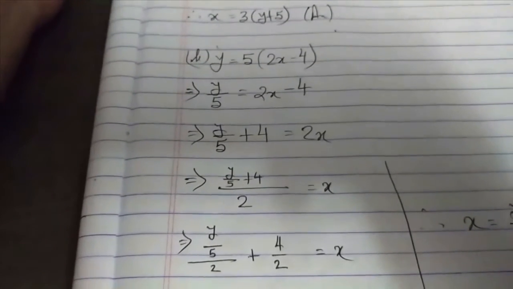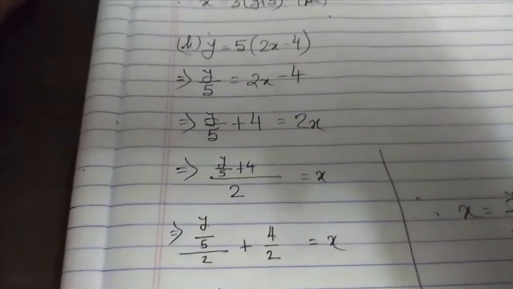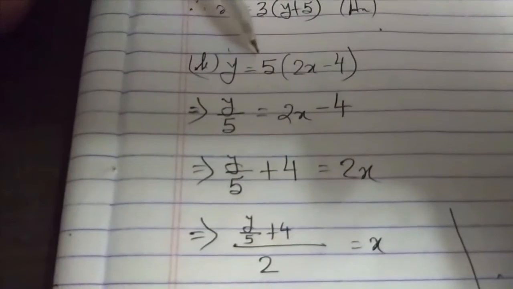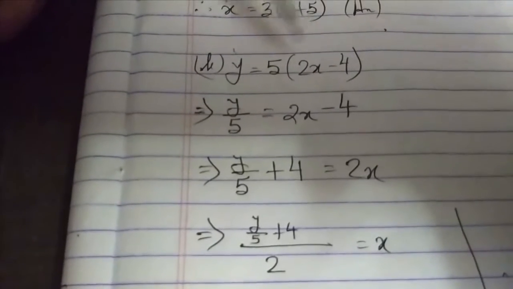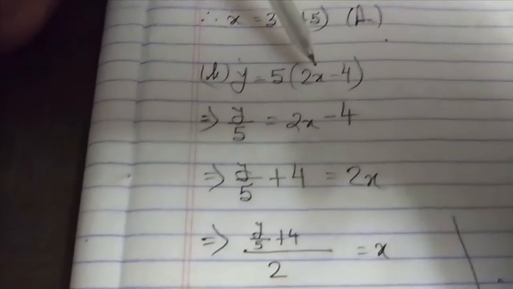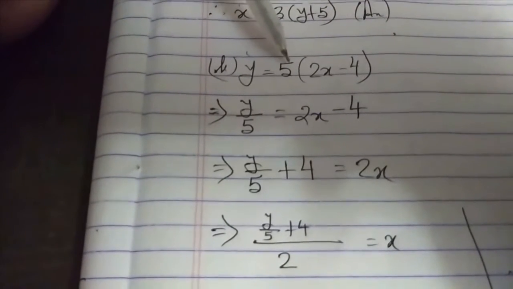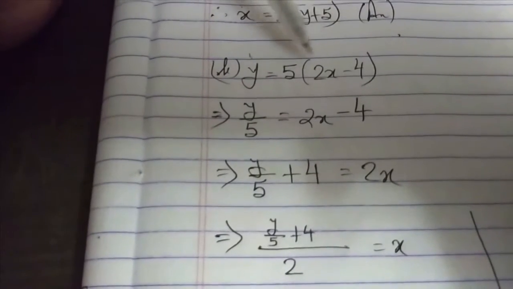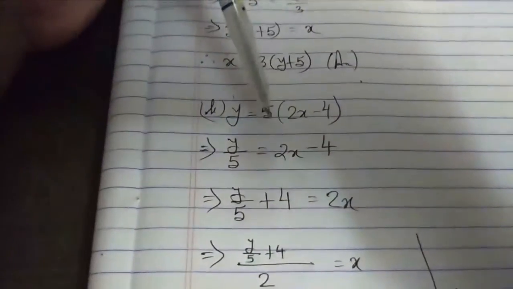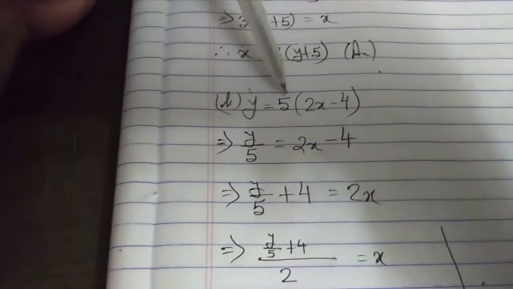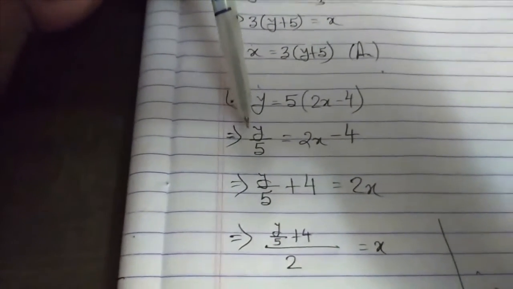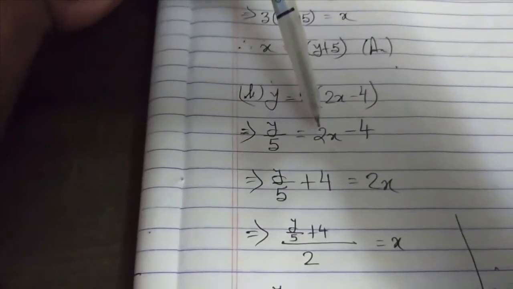Same as question number 1, we will be removing whatever x has with it. If you look closely, you will see y equals 5 multiplied by (2x minus 4). First we will remove this 5 from the right side of the equation, where currently the x is situated. The relationship between 5 and this whole thing within the bracket is multiplication, so we will do the division. 5 divided by 5 is 1, so on the right side we will have only 2x minus 4. As we are dividing both sides by 5, we get y divided by 5 equals 2x minus 4.